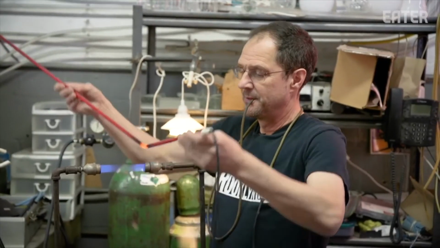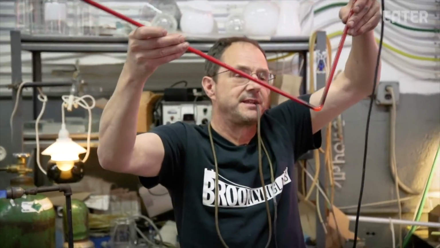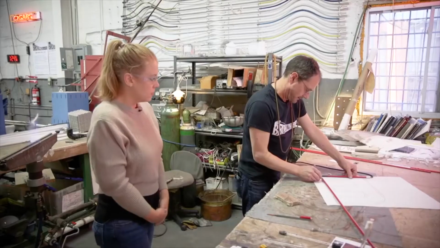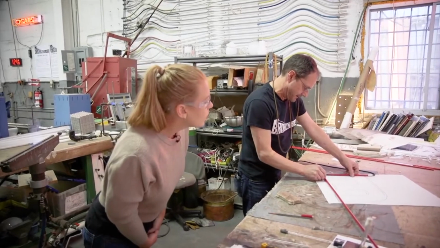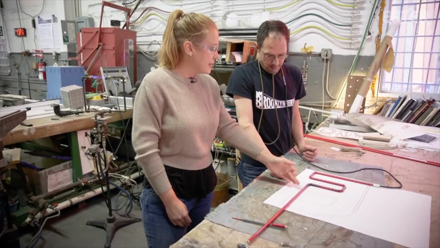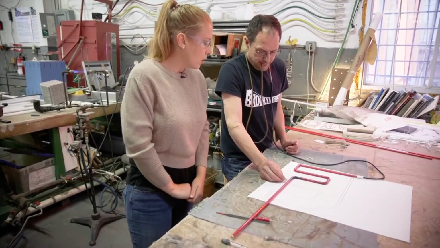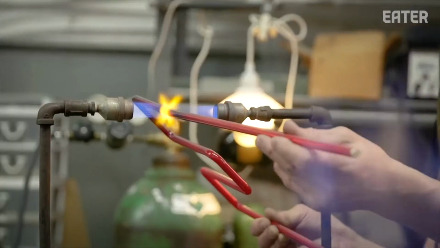So heat it, bend it, then blow it. And that keeps the diameter correct. So now I'm marking for my next bend. You're marking exactly where you're bending. That's right. I'm making one mark. I'm marking the inside of the bend.